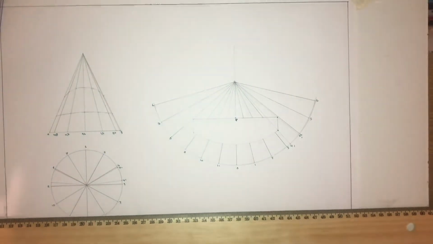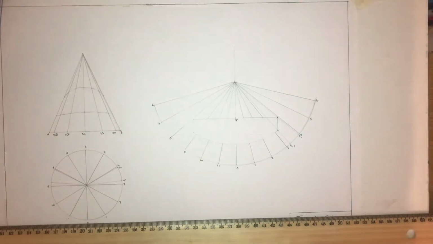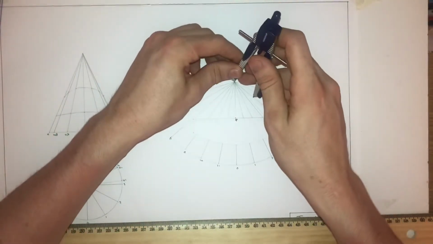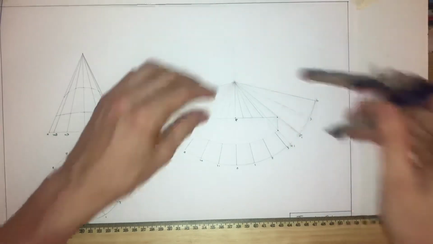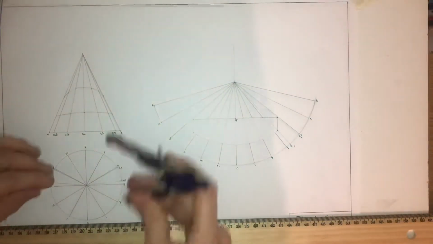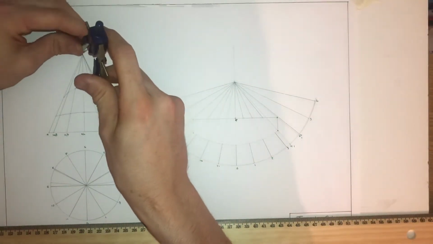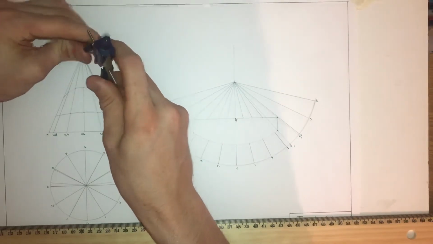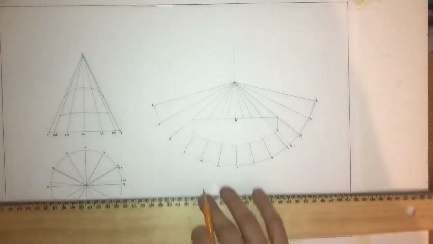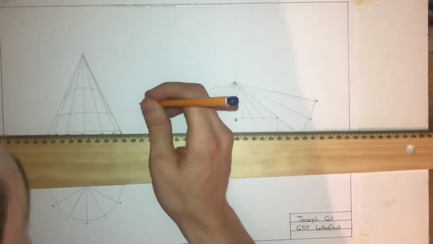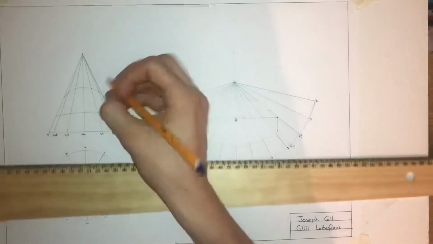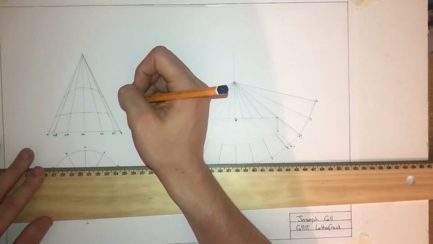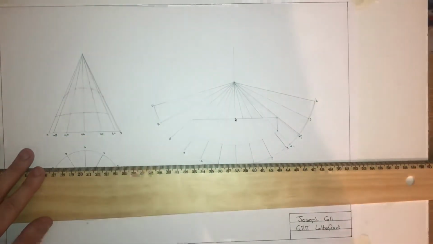And again, just like before, we take our distances, so from here down to here. So this is line x1. So x1 is here, nearest to here. Roll onto here, and we take it straight across to line x1. Point here. So as we know, this is obviously going to be hidden.